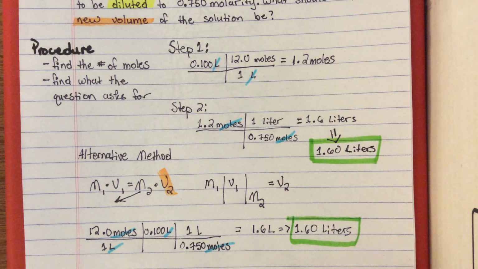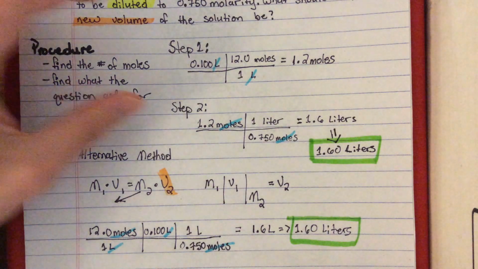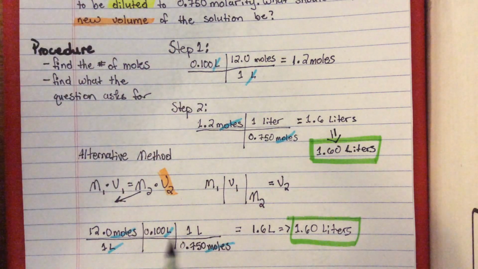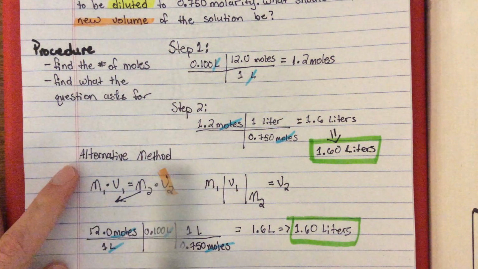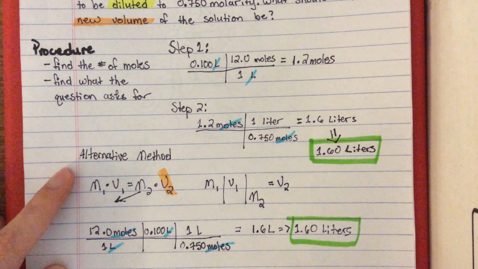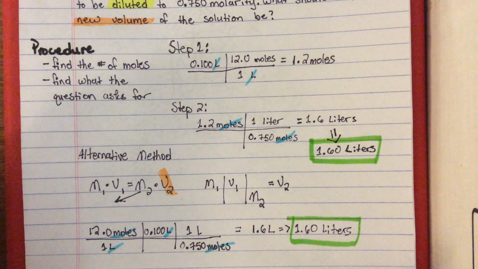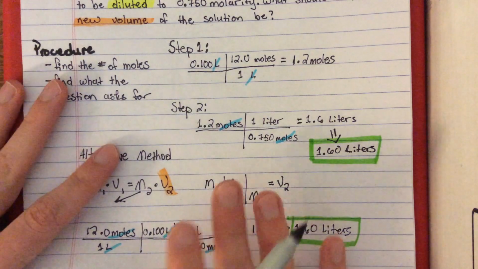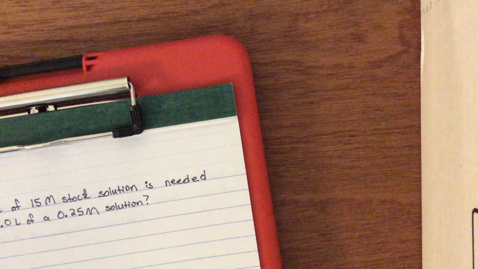So you get the same result regardless of which way you do the calculation, whether you do it stepwise, finding the number of moles first and then doing whatever the question is looking for, or if you use the equation and do everything all at once. So we're going to look at a couple other examples. And we'll solve it both ways.